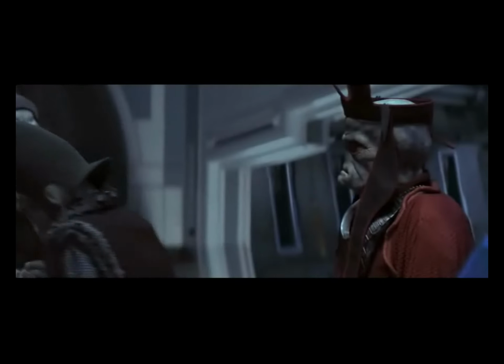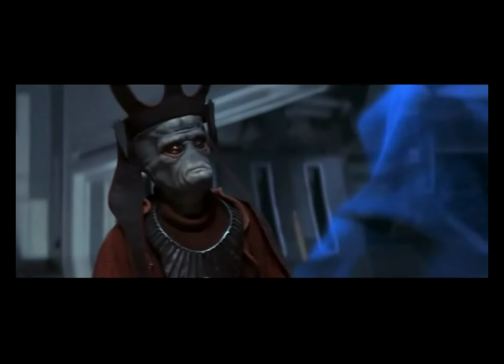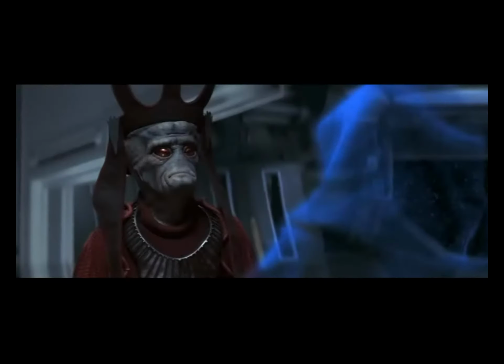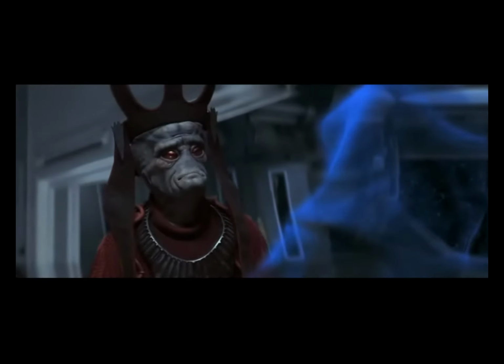Wait, is that Palpatine? How did Palpatine get in this movie? That's interesting. He must be really old in the original trilogy.